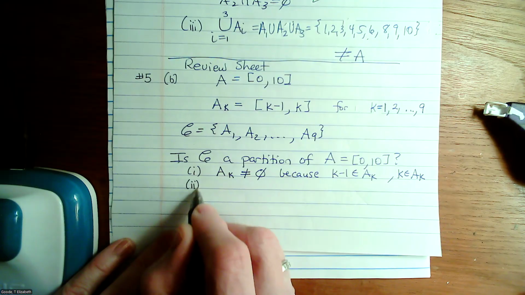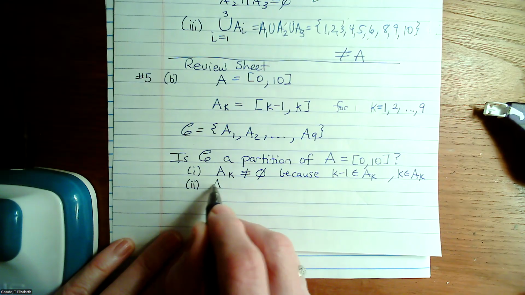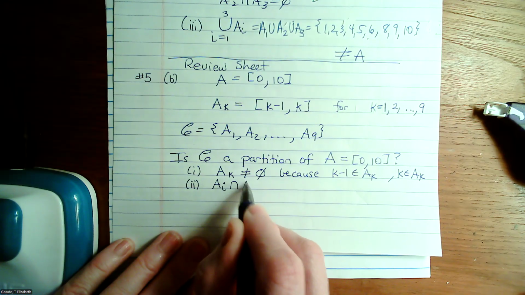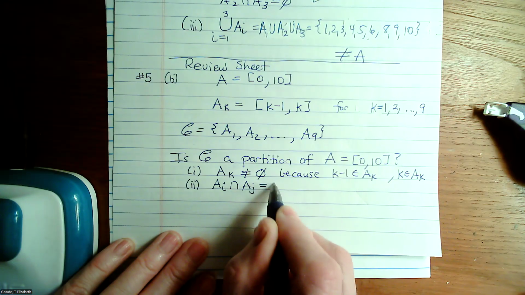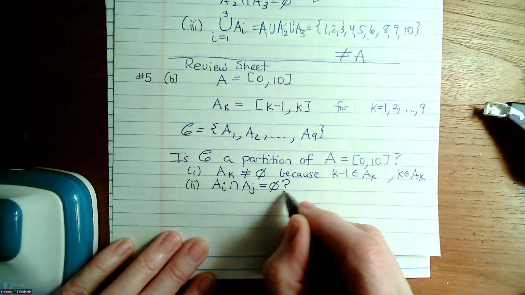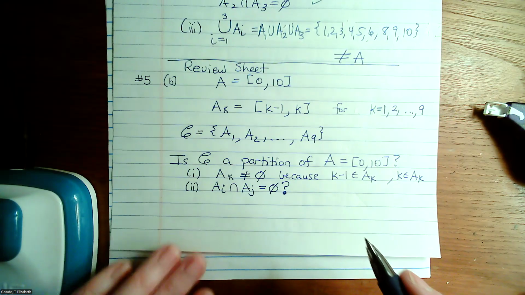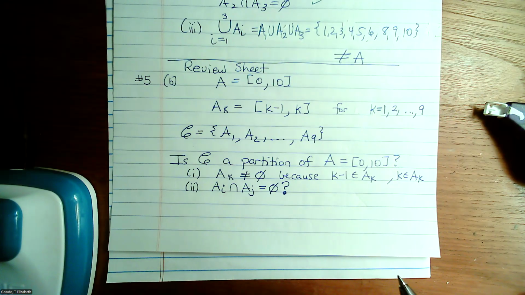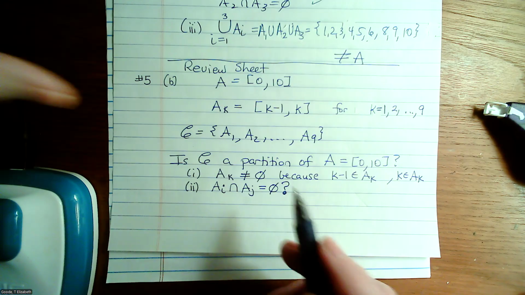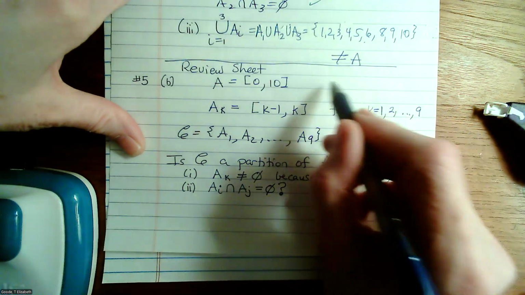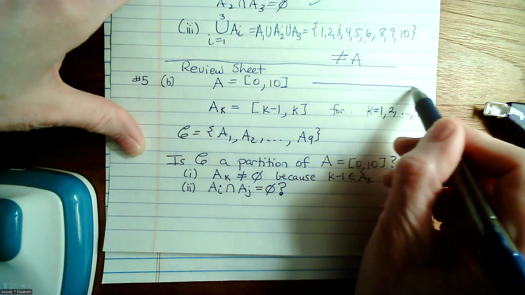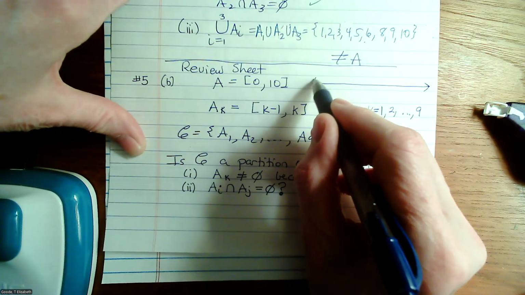But what about empty intersection? Is A i intersect A j equal to the empty set? What do you think? Let's draw these. Let's see if we can draw a picture.